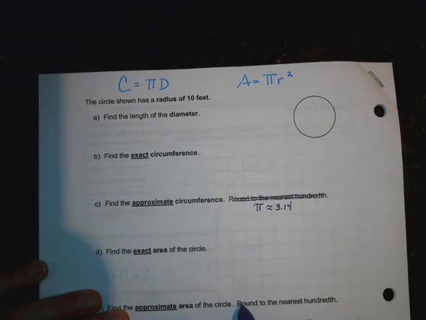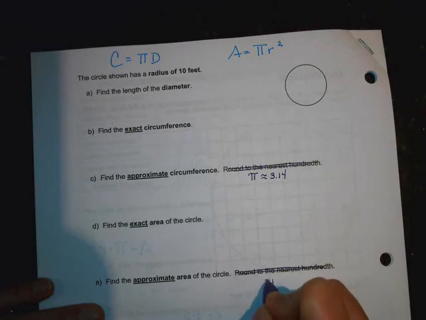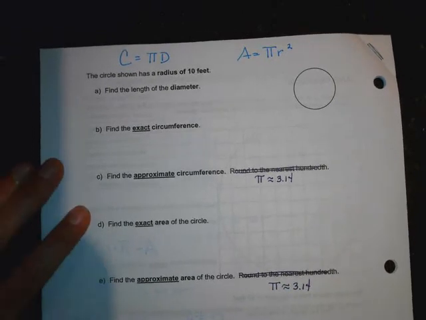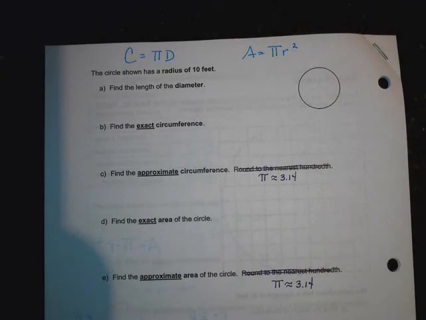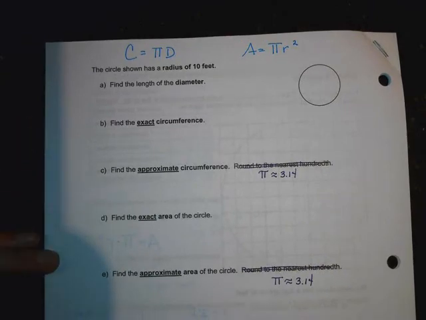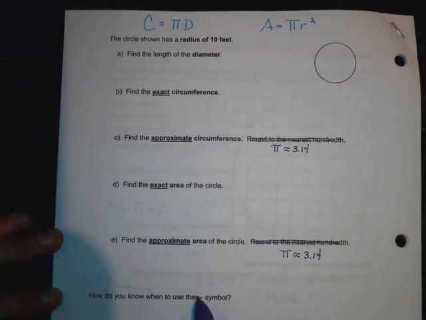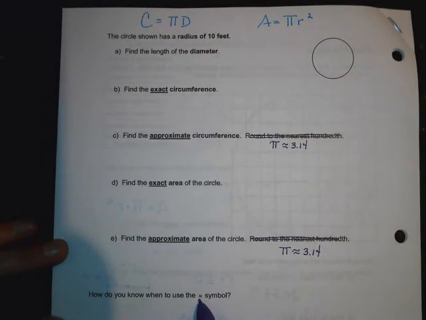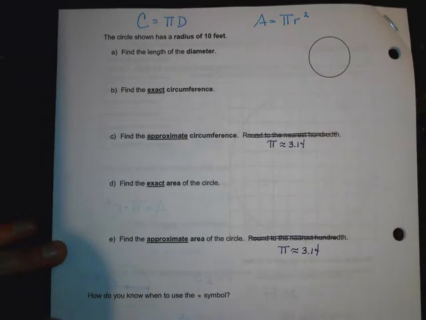3.14. Okay? They changed the MyMathLab problem, so they just want you to do pi is approximately 3.14. I noticed that with this new version of MyMathLab, they changed that on us. And remember that this symbol here is when we're approximating something. It's really close to it, so that's what that symbol is.